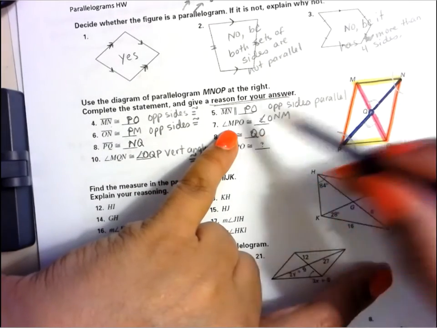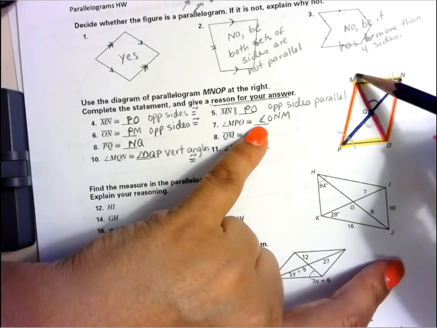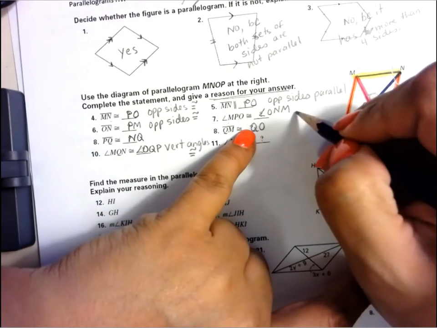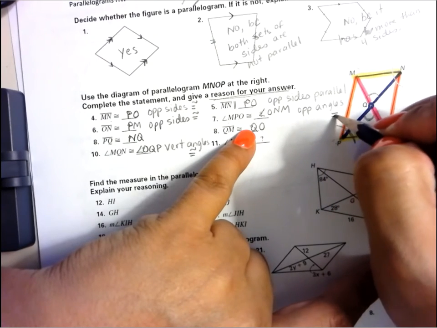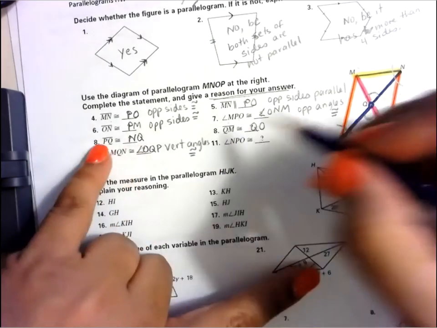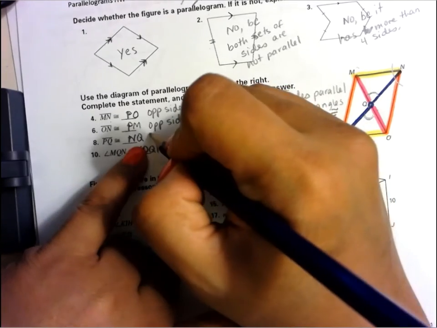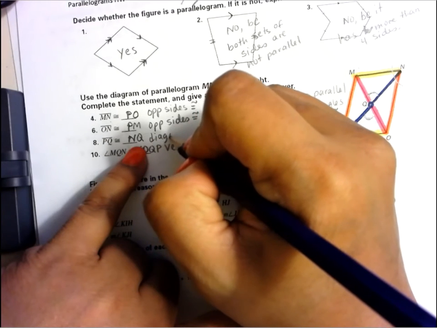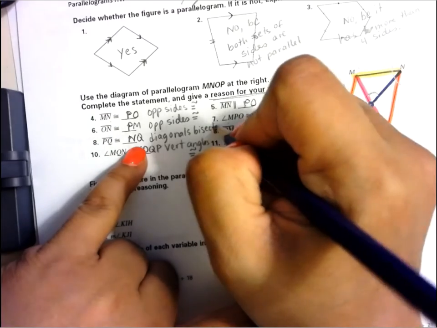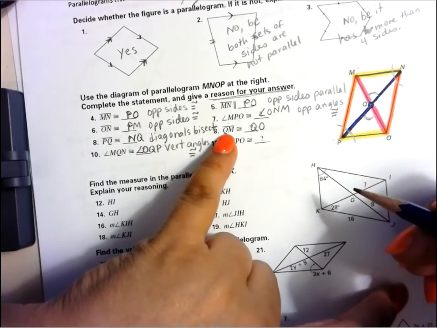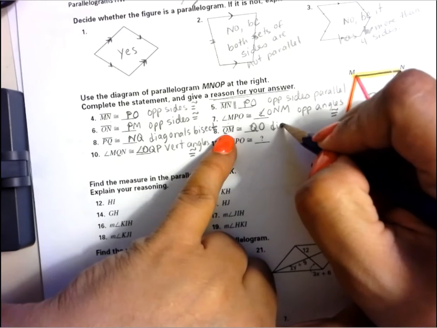Angle MPO is congruent to angle ONM. Opposite angles are congruent. PQ is congruent to NQ. That's because diagonals bisect. QM is congruent to QO. Once again, diagonals bisect.